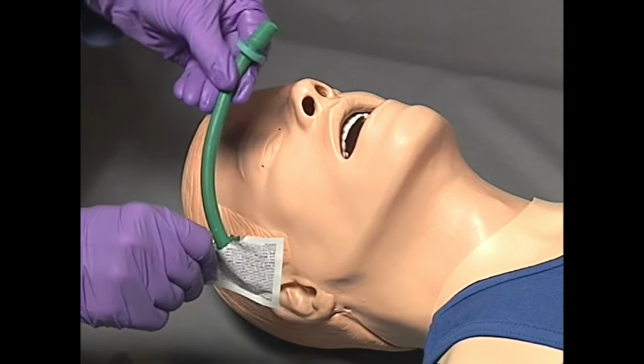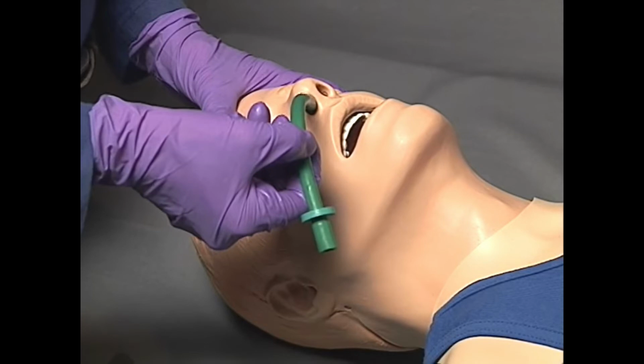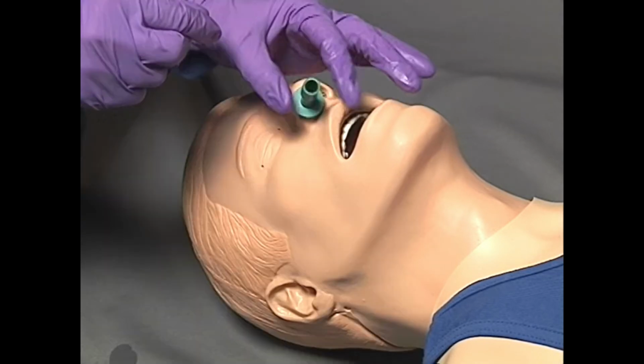Lubricate the distal surface of the airway with water or a water-soluble lubricant. If inserting the nasal airway into the patient's right naris, insert it so as to follow the normal anatomical curvature of the nasopharynx, with the bevel towards the septum. Direct the nasal airway along the floor of the nose into the oropharynx.